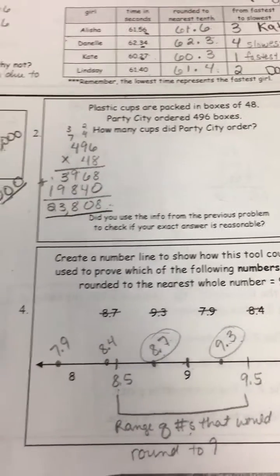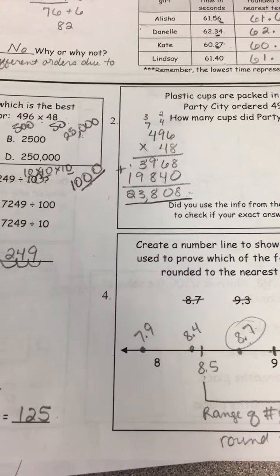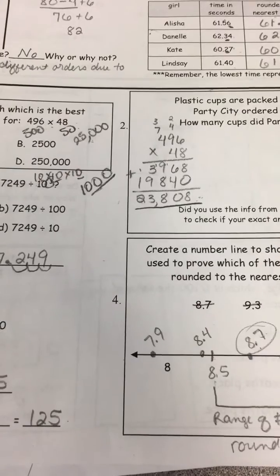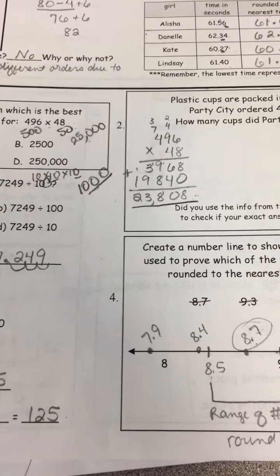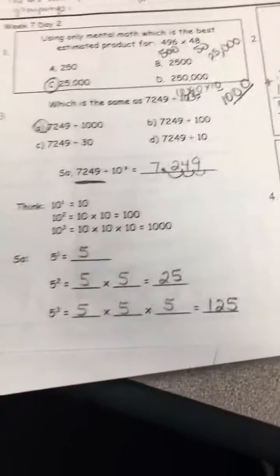Is that compatible? Actually, yes. If I look at 23,000 and 25,000, those are pretty close. Remember, I pushed up both numbers. So because I pushed those numbers up, then my product's going to be a little bit more when I estimate.